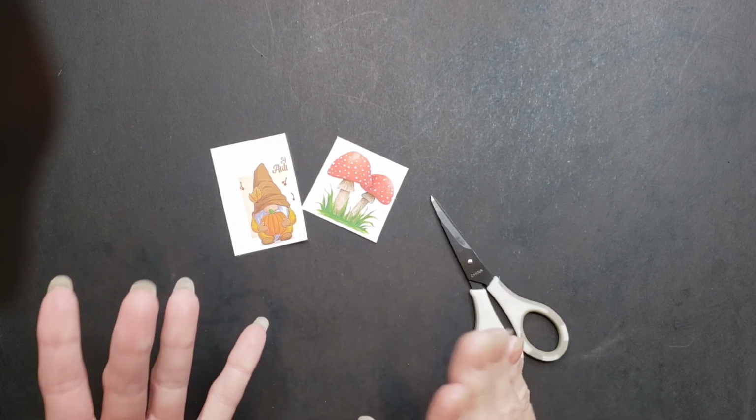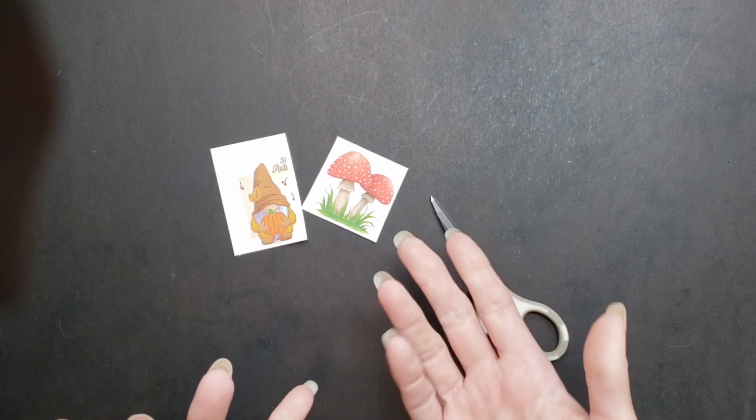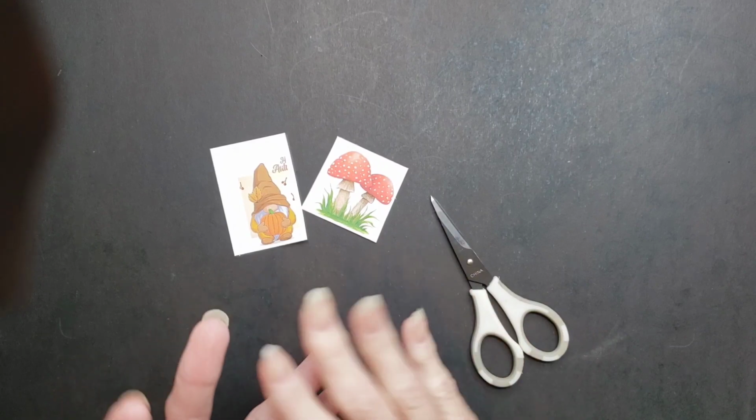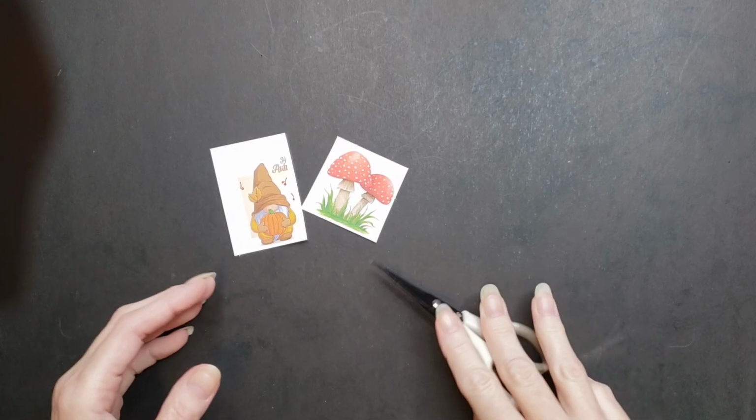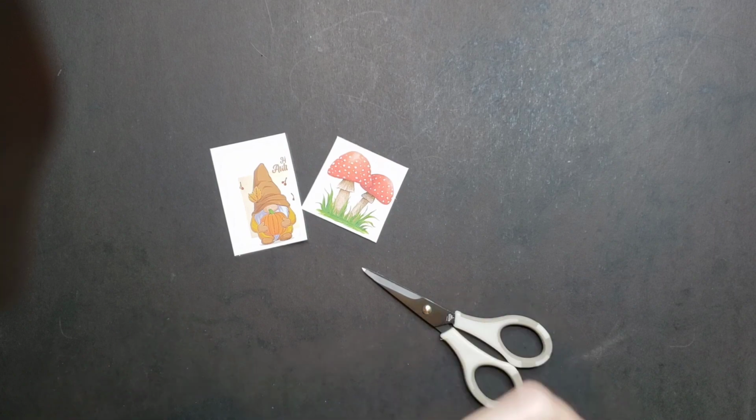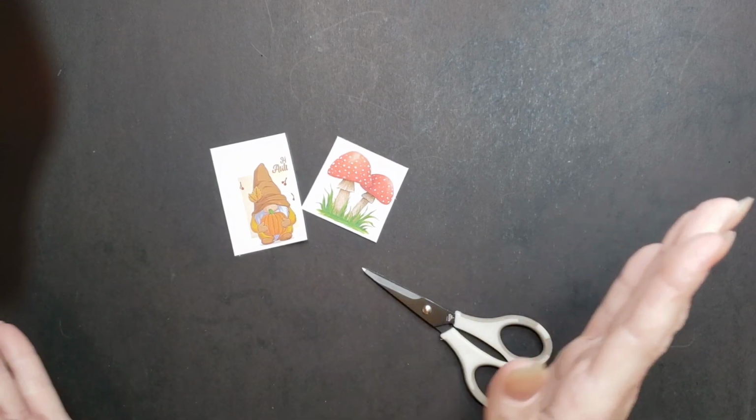So when you're making your own stickers this way, you really don't need a large amount of tools. You need some printer paper or sticker paper if you're so inclined, and a printer, a pair of scissors, and some kind of glue. Really, at the end of the day, that is all you need.